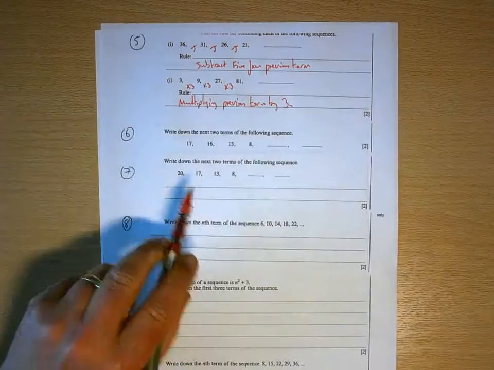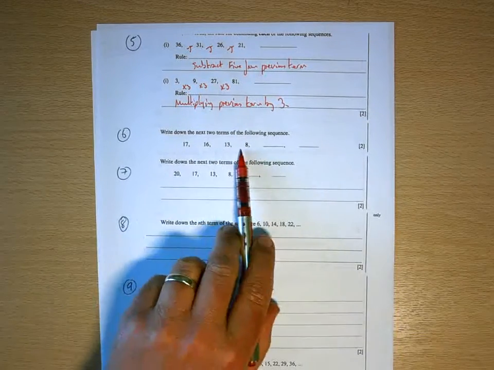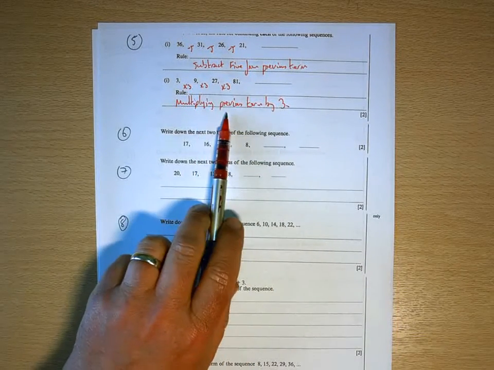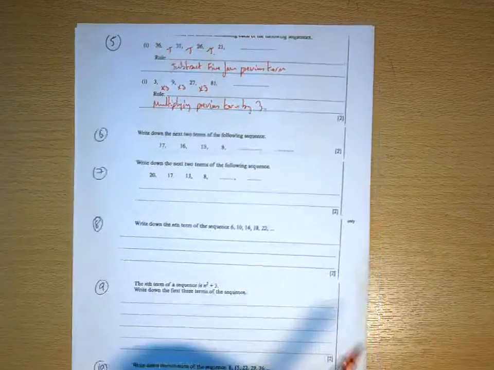Okay, question 6, read it carefully, write down the next 2 terms. So they're not interested in you writing down the rule in words, they just want you to find out what the rule is and then write down the next 2 terms.